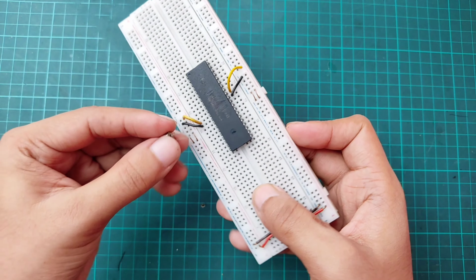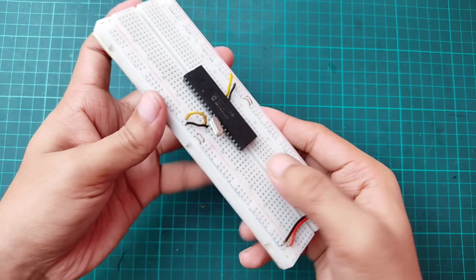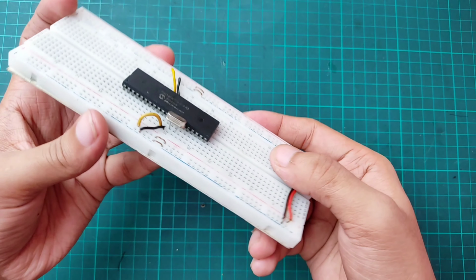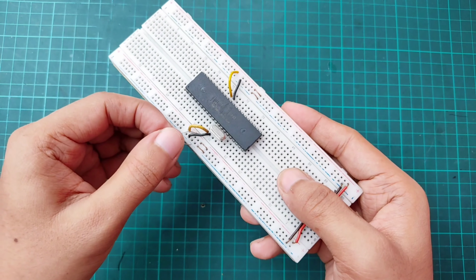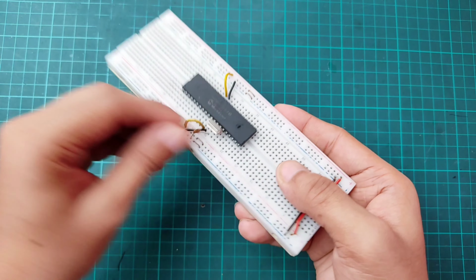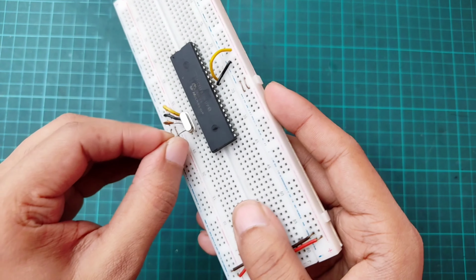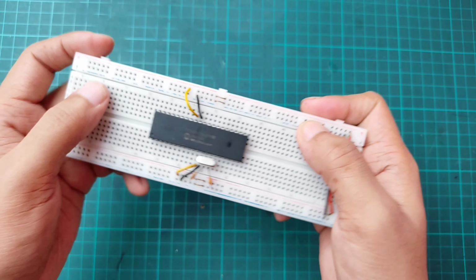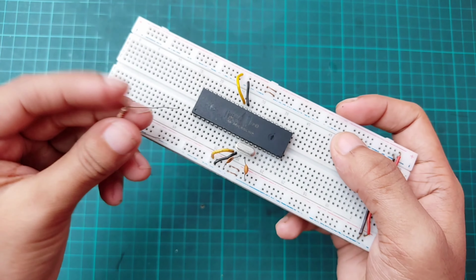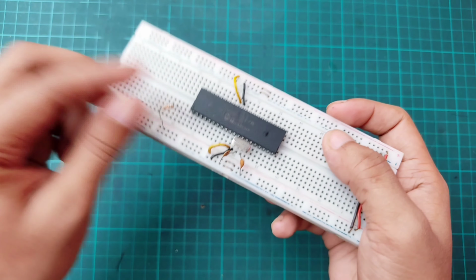Connecting crystal oscillator with pin 13 and 14. Then connecting 22 picofarad capacitors between the breadboard negative terminal and crystal oscillator. Then connecting a 10 kΩ resistor between pin 1 and the breadboard positive terminal.